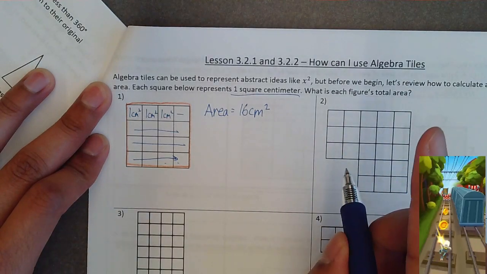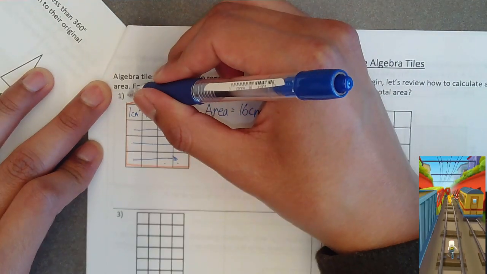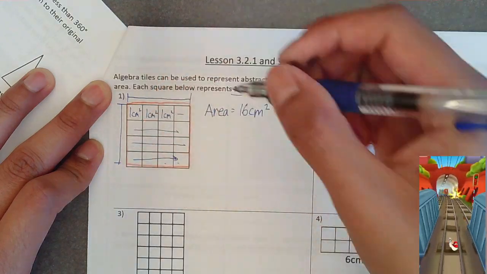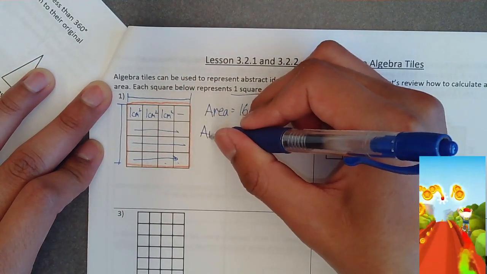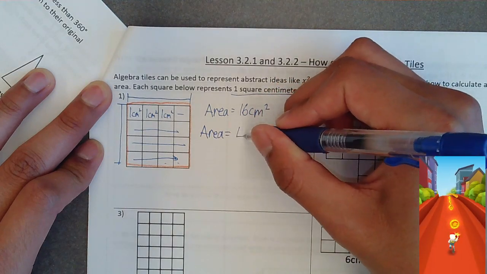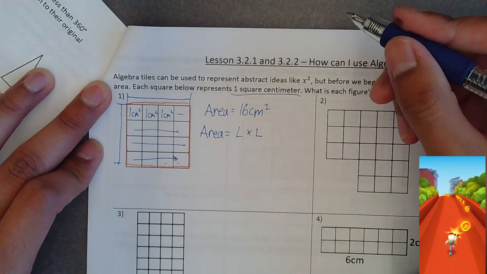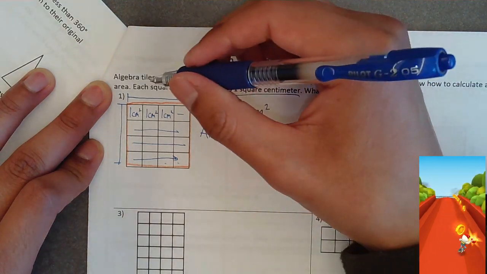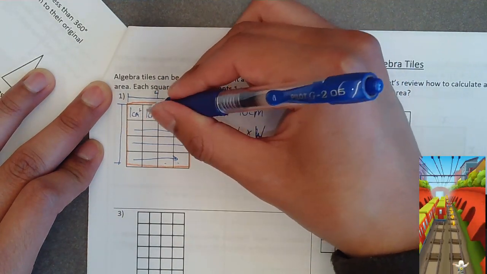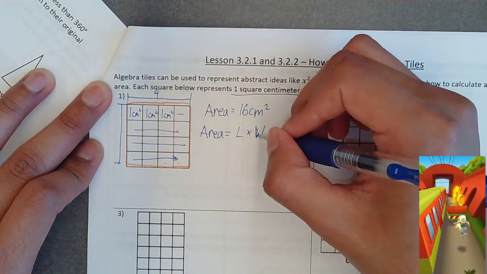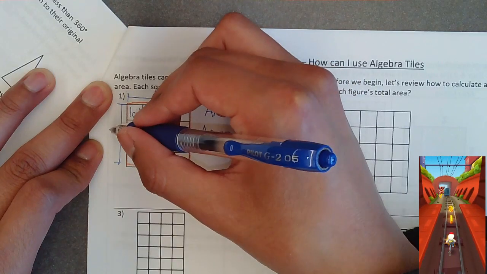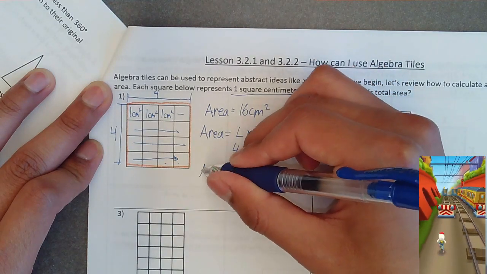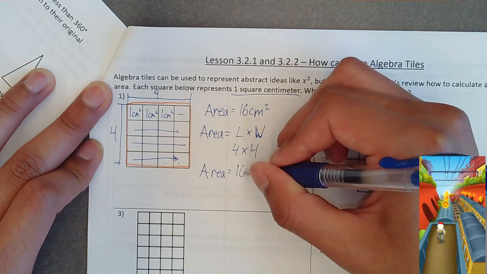But the faster way of doing this is looking at the length and the width of this rectangle. Hopefully you all remember that the area is equal to length times width. So what I've got here is a width of 4 squares, and a length of 1, 2, 3, 4, 4 squares also. I can get 4 times 4, which is equal to 16.